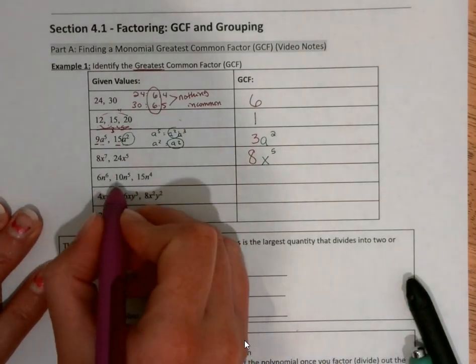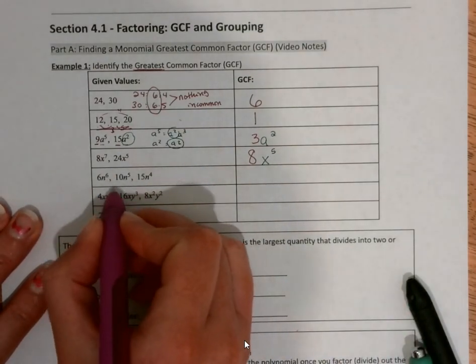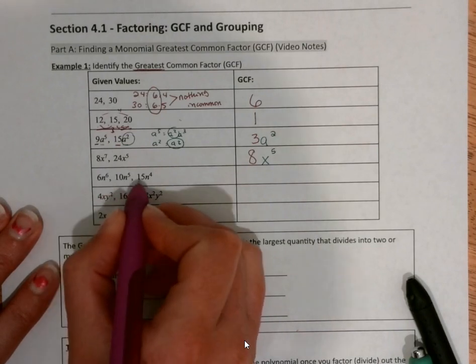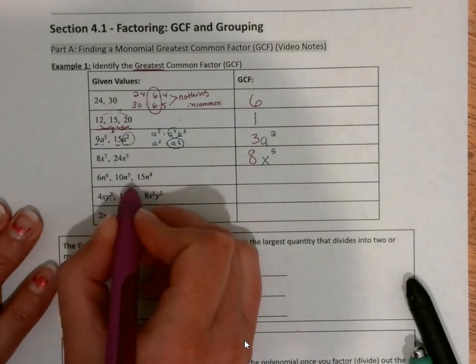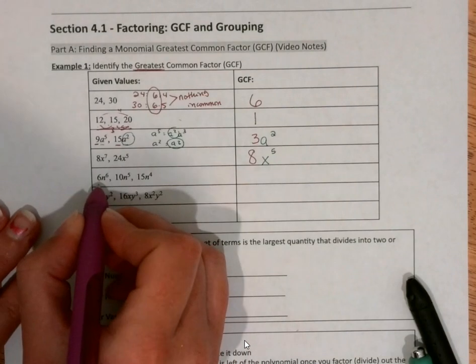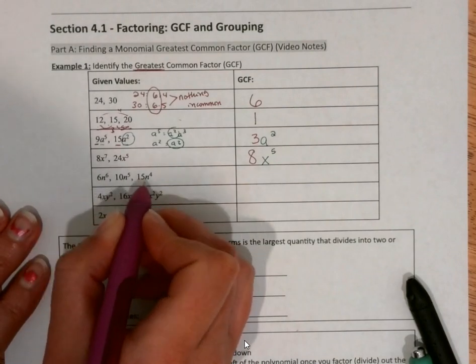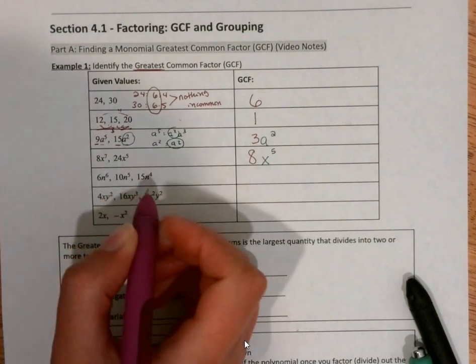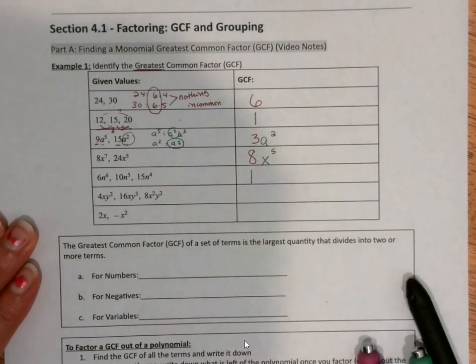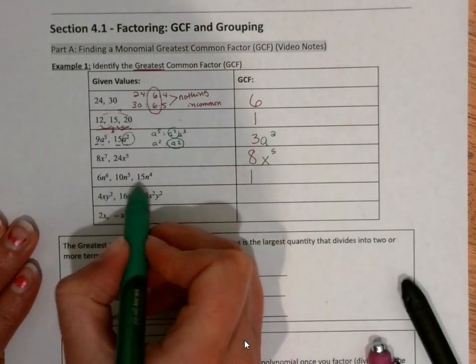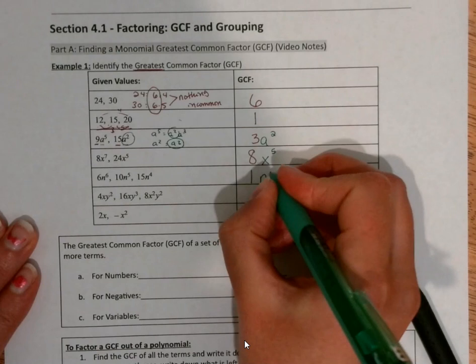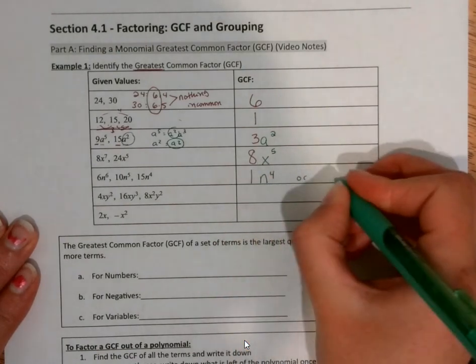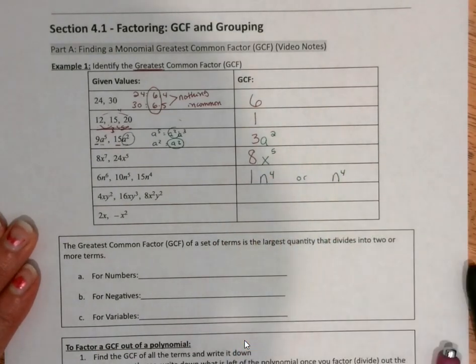Alright, 6, 10, and 15. I can divide by 2, doesn't work. Divide by 3, doesn't work. There's no number. 2 and 3 are the only things besides 6 and 1 that go into 6. 2 and 3 don't work for both of those. 6 doesn't work for both of those. It's just 1. Those are my thought processes for that one. And then n to the smallest power, 4th. So 1 n to the 4th. You can just write n to the 4th. You don't have to write the 1.